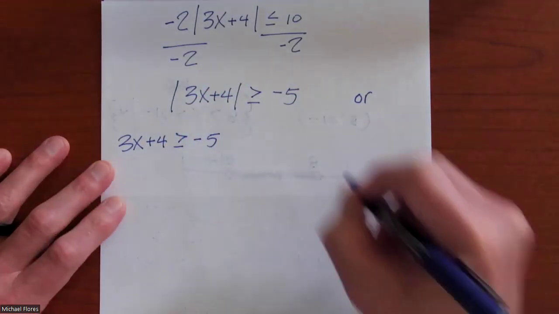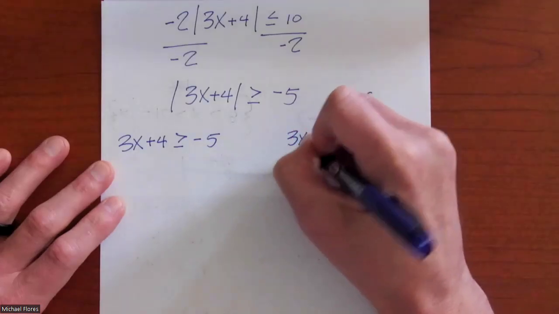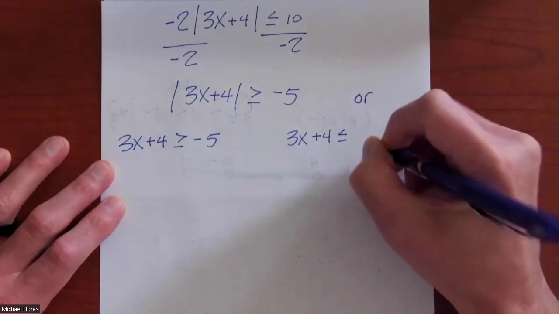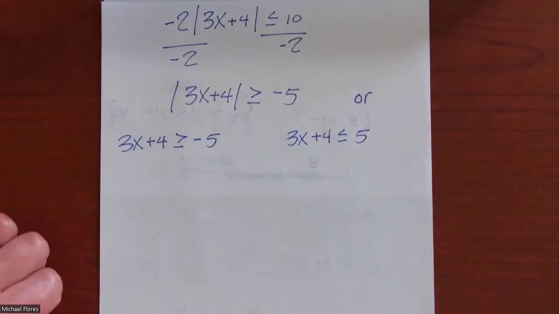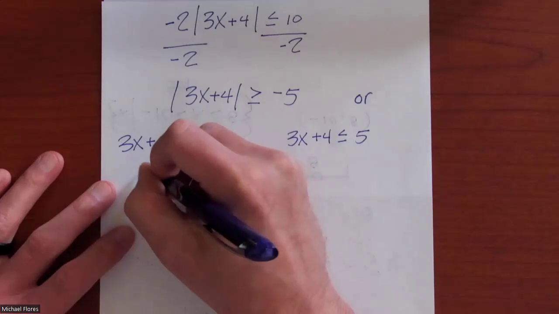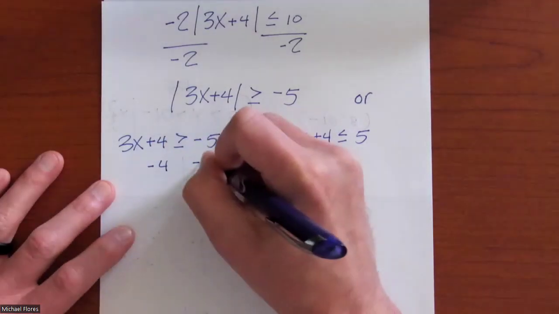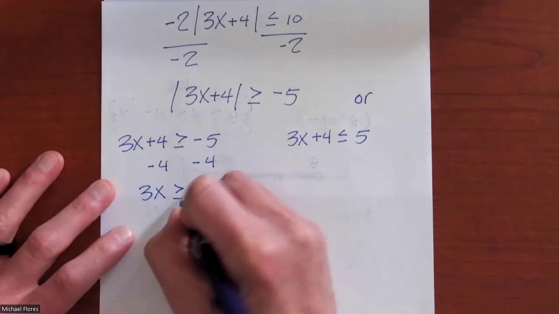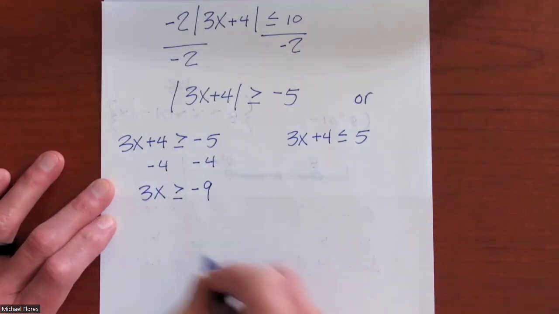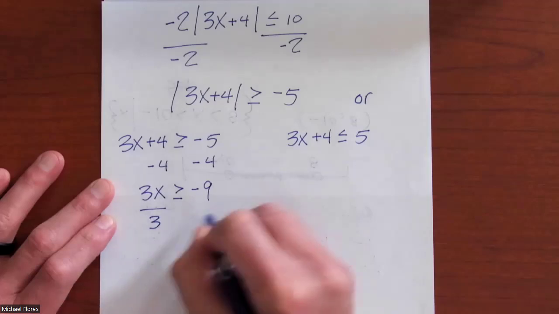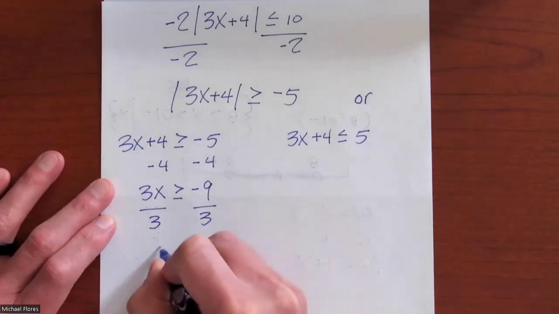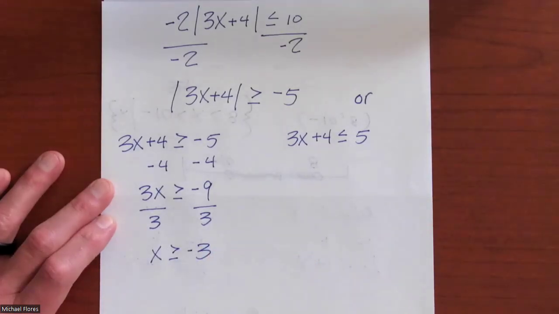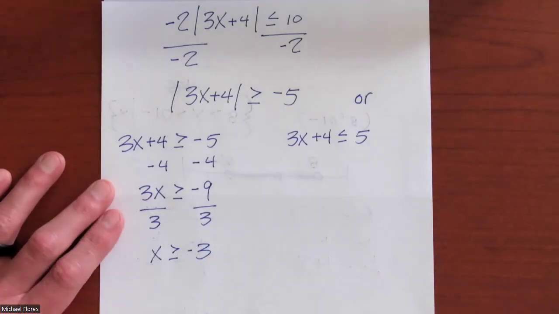There's the first one. Flip the inequality, change the sign. Start solving. That's what I got for the first one.